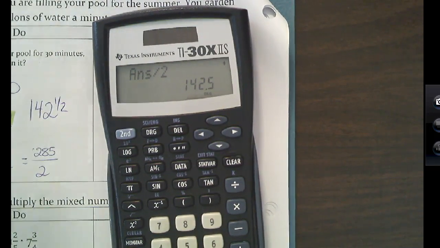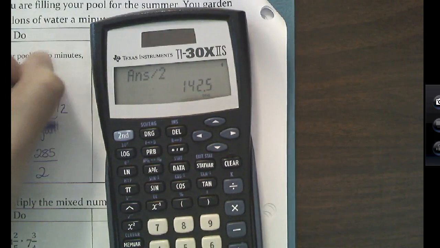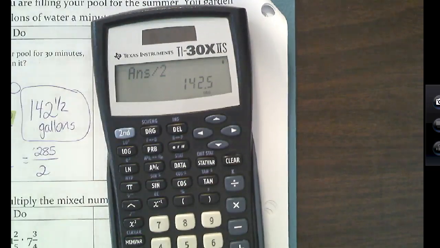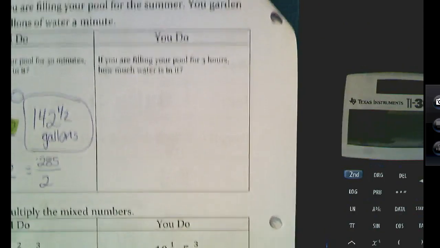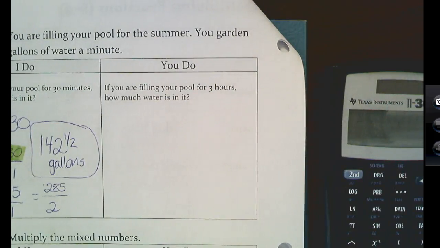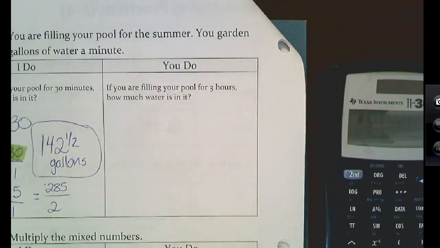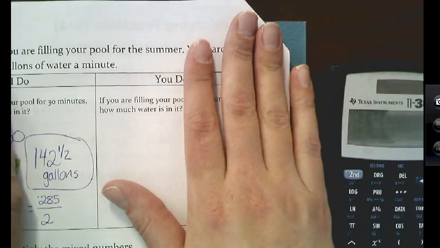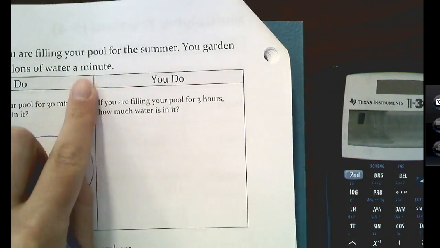Nope, not minutes actually. We filled up for 30 minutes and we have 142 gallons. Good. You don't think so? I made up these problems, so it might not be that accurate. I'm not sure. If you're filling your pool for 3 hours, how much water's in it? Maybe 100. So we can get 4 3/4 of a gallon a minute.